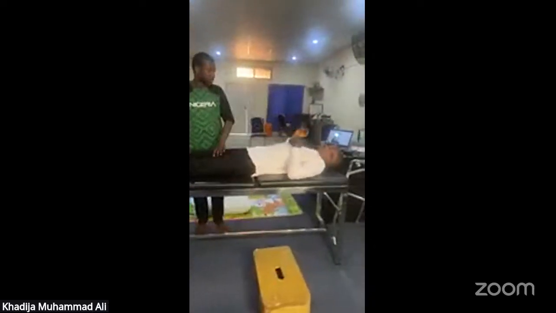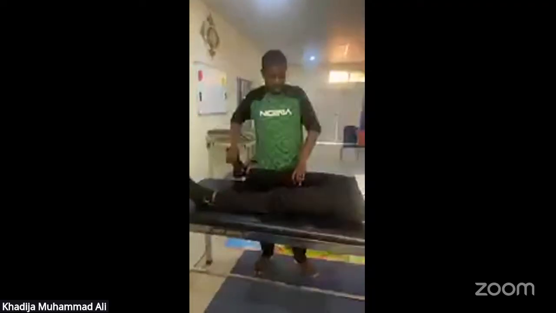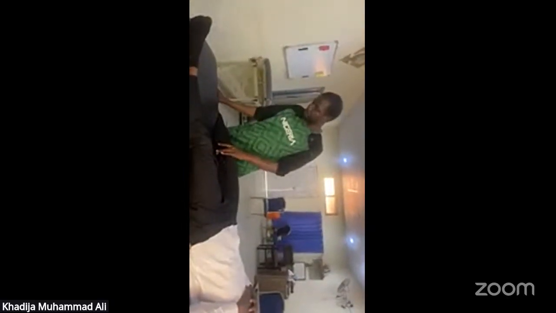This is the D1 pattern. Yes, we have flexion. We have from plantar flexion to dorsiflexion.